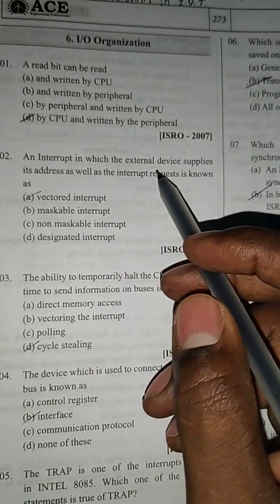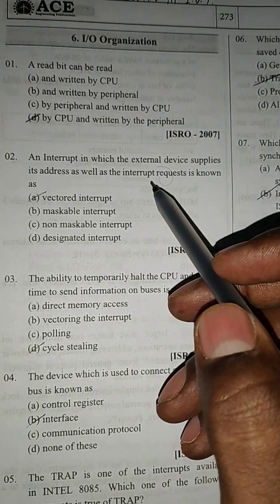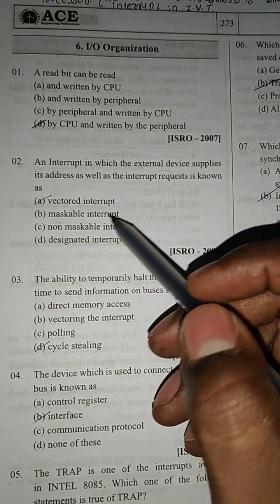An interrupt in which the external device supplies its address as well as the interrupt request is known as a vectored interrupt.